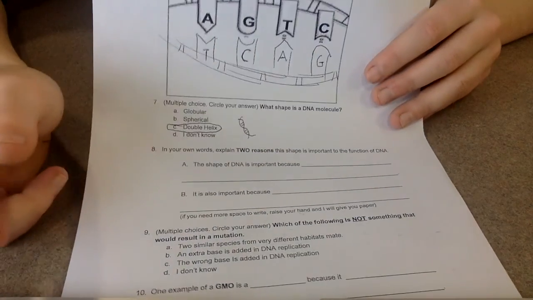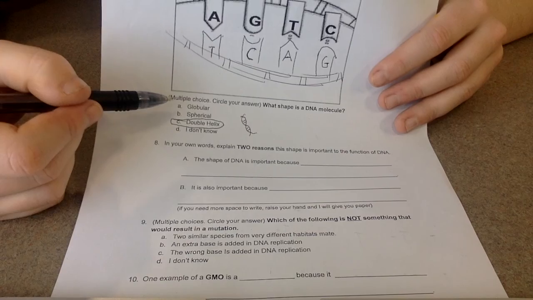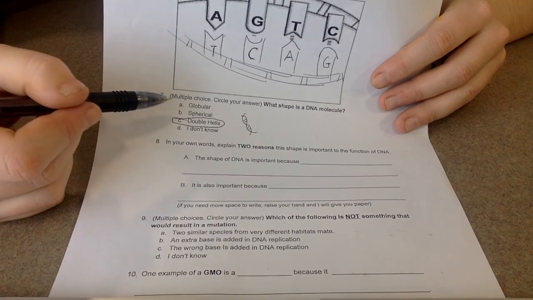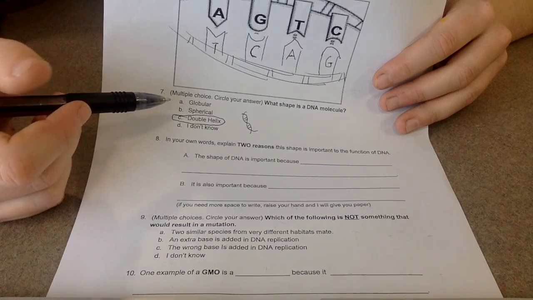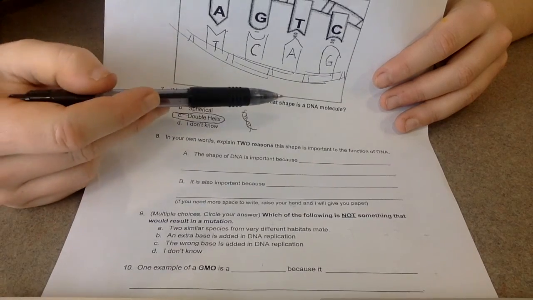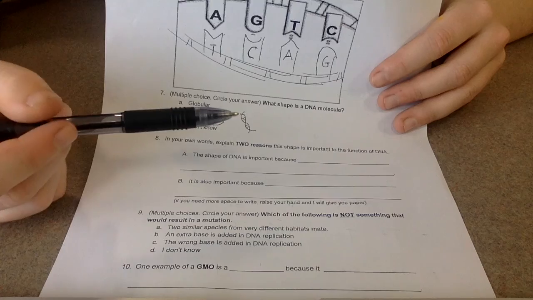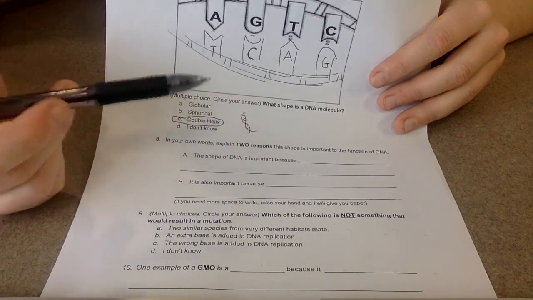It's a double helix. Globular was a word that I think threw some people off when I took this original, based on what questions I got. Globular was kind of a made-up-ish word, saying like a glob pile. DNA molecules, the little bits, are not goopy or globby. They are really organized into that twisted ladder shape.